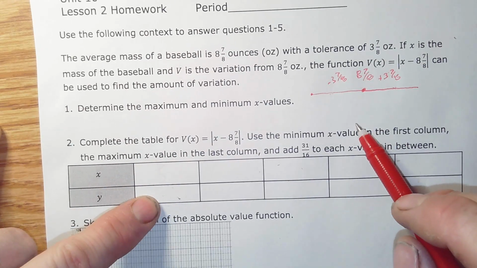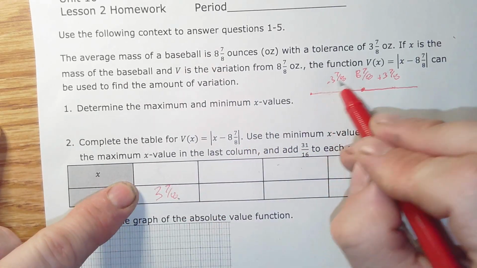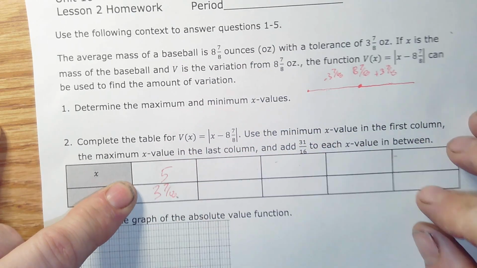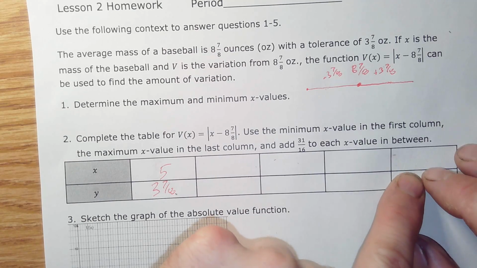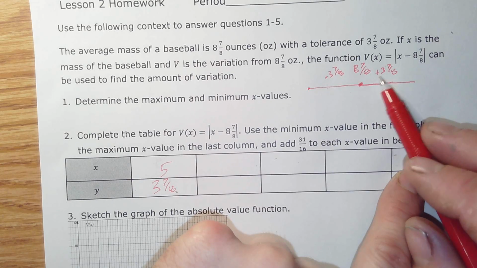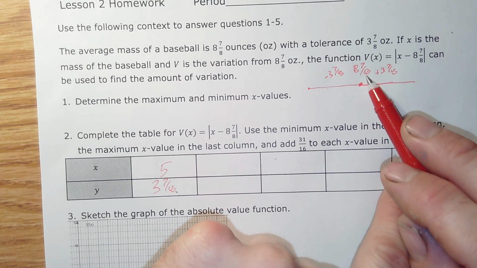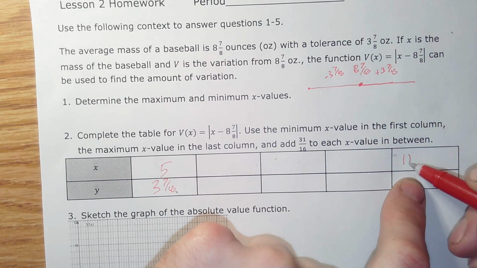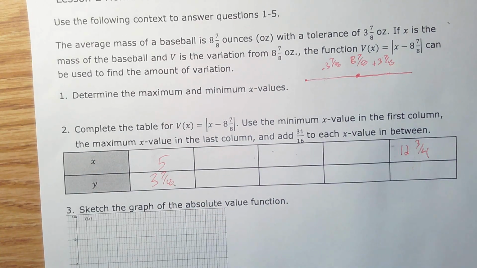So at 3 7/8, right? From that side, right? 8 7/8 minus 3 7/8 is 5. My X value would be 5, okay? And then my maximum weight of my baseball is going to be 8 7/8 plus 3 7/8. So that's 11 plus, that's 11 7/8 plus 7/8 is going to be 12 3/4. So 12 3/4 or 14/8. Okay, so that's 12 3/4.